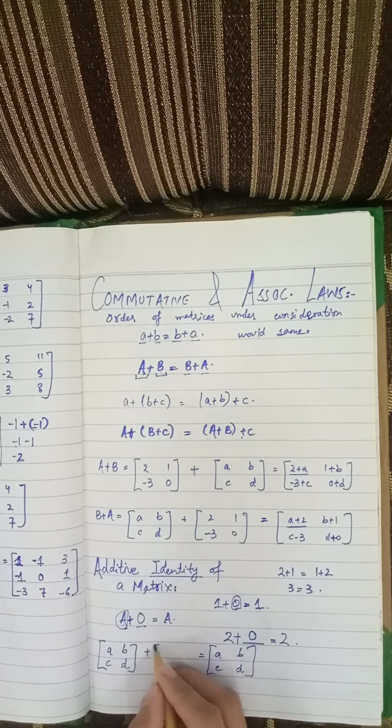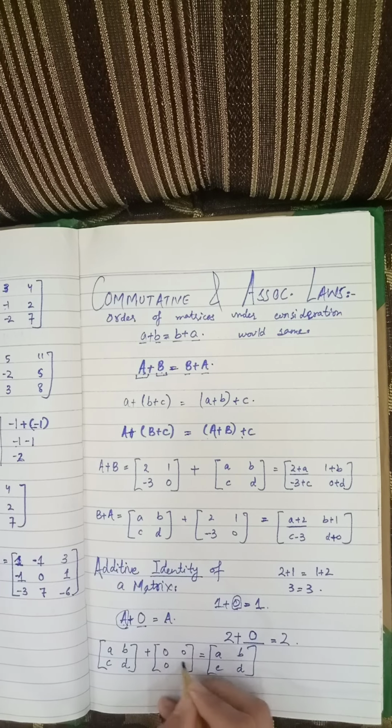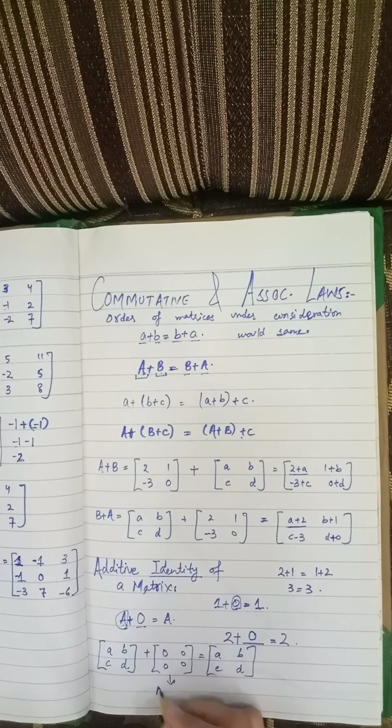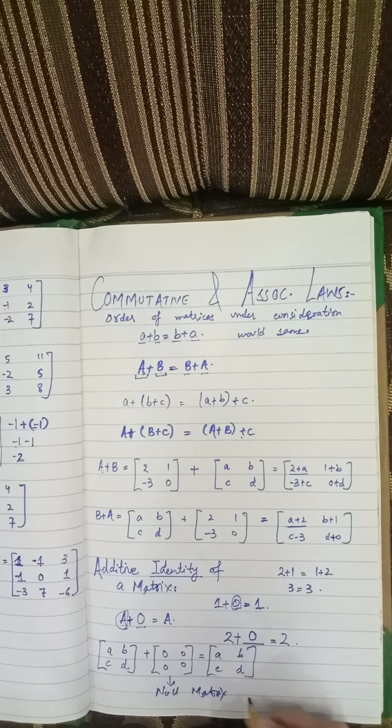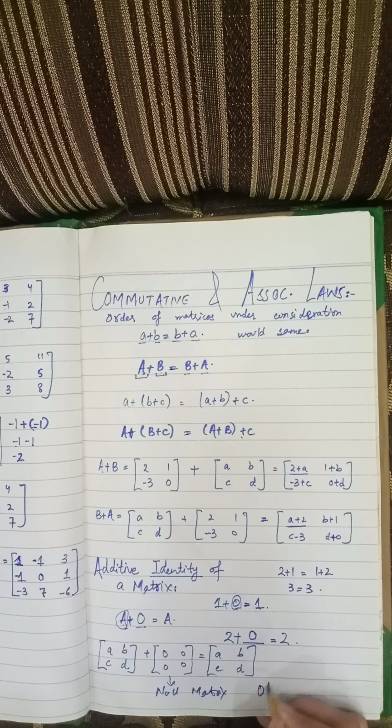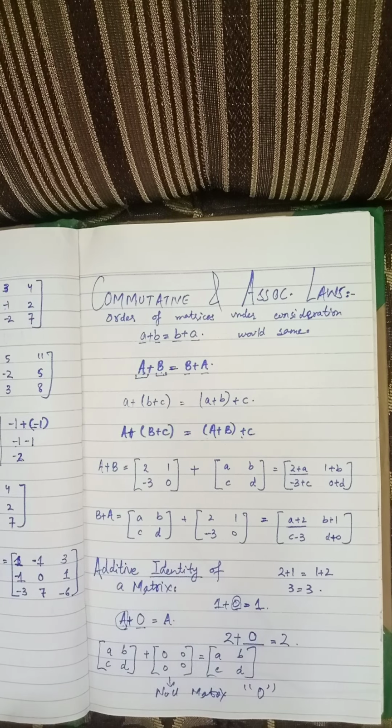That particular matrix would be 0 0 0 0, the null matrix. The null matrix denoted by O is the additive identity of a matrix.